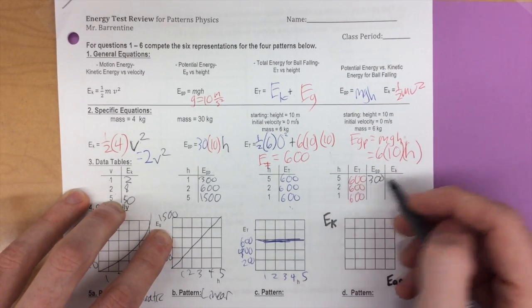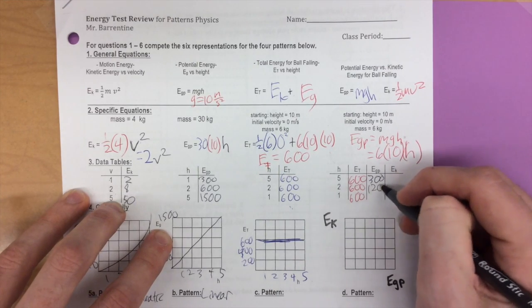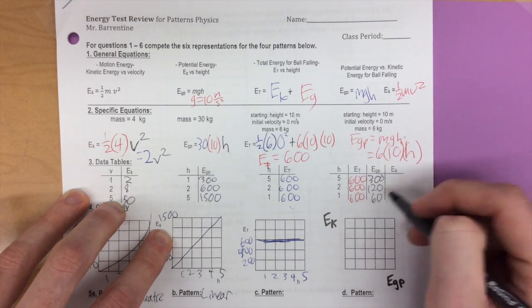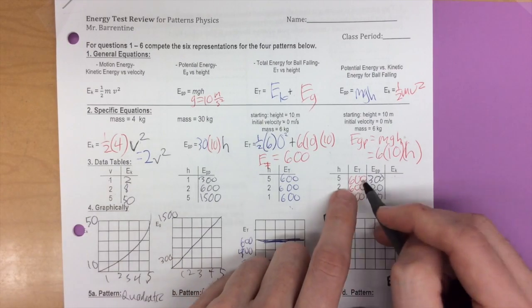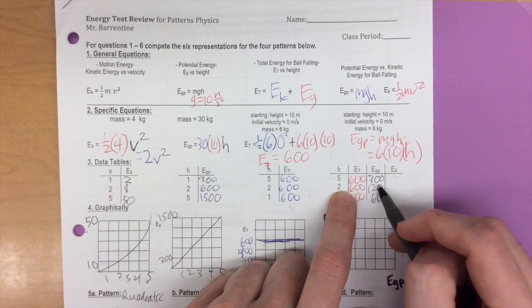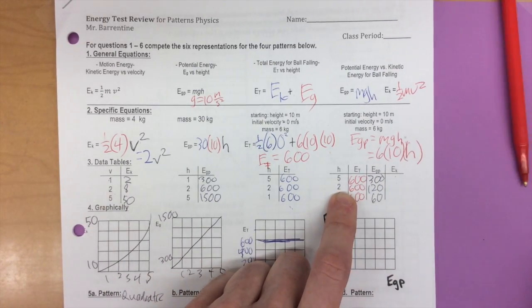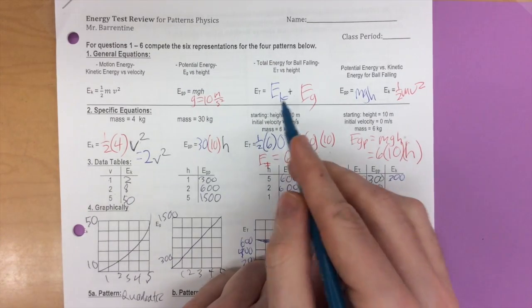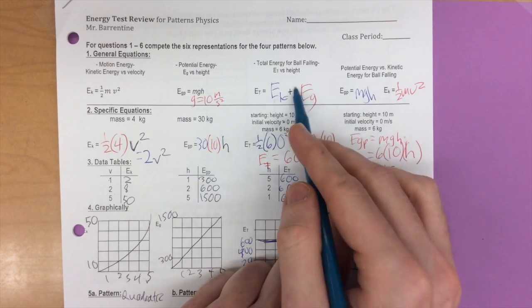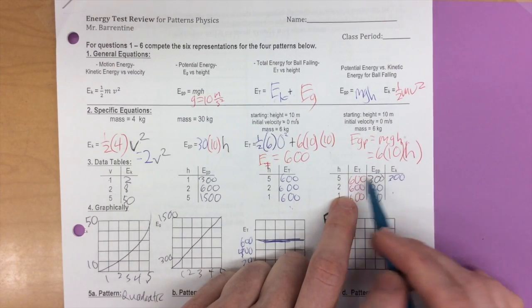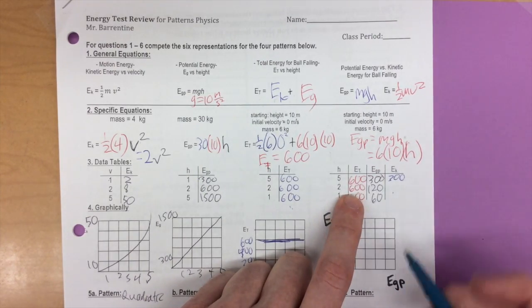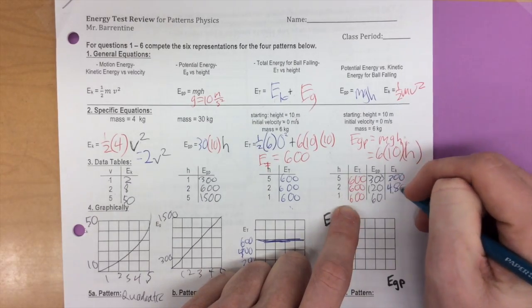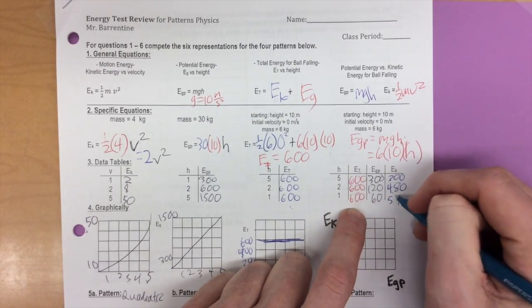Put 2 in here, we get 120. 1 in here is just 60. What's our EK? Well, it's the leftover. 600 minus 300, there's got to be 300 of EK. That's the only way this can work, because the E total is the 2 added up. Remember, go look on the page for other areas where you see what you're looking for, and you might be able to find it. So this should be 480, and this should be 540.